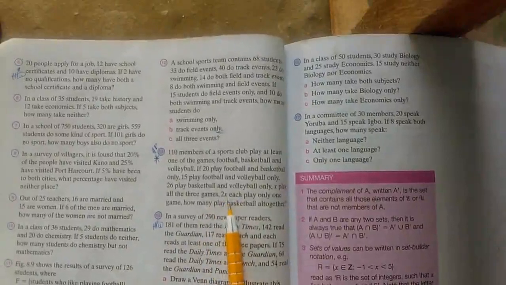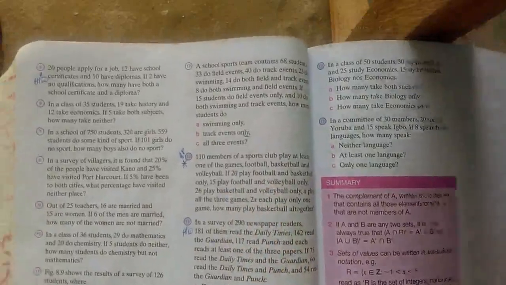But I will not read this question. I'll not give you fish. I'll teach you how to fish. I'll give you something that will help you to learn how to answer this question. Now there's another question here, number 11. This one. I'm going to treat this. I'll use this to explain to you.